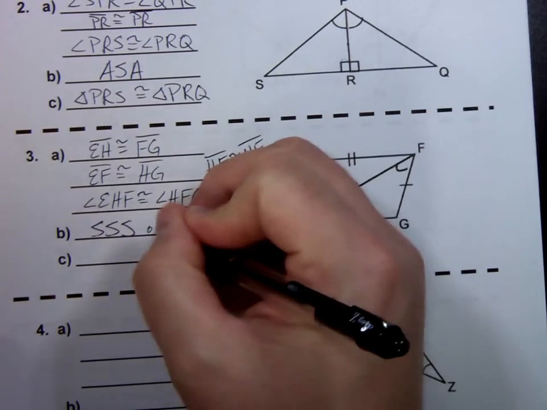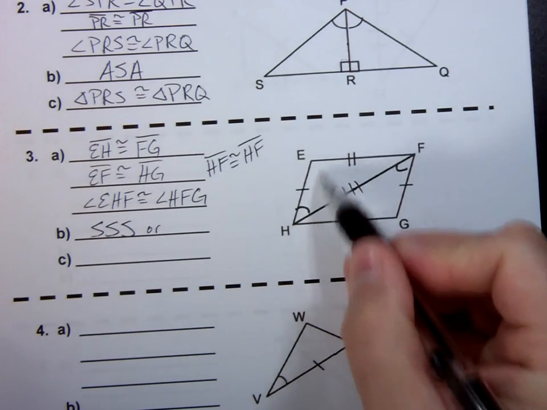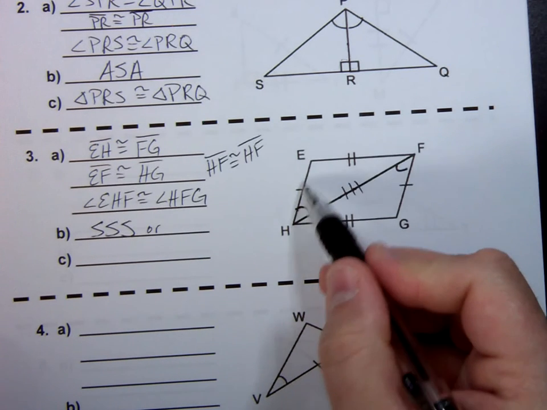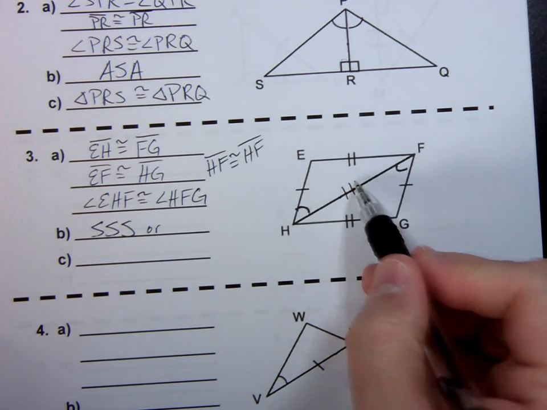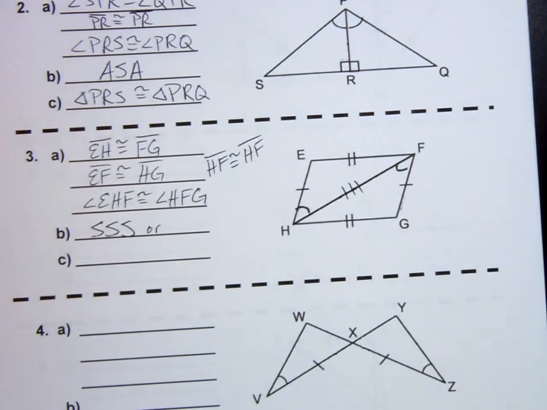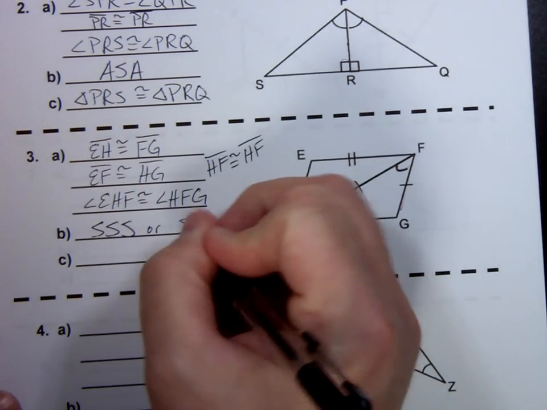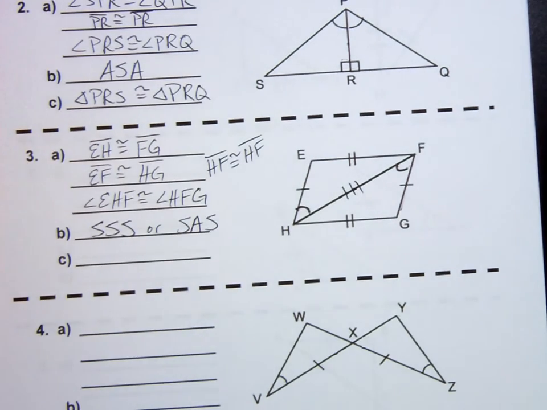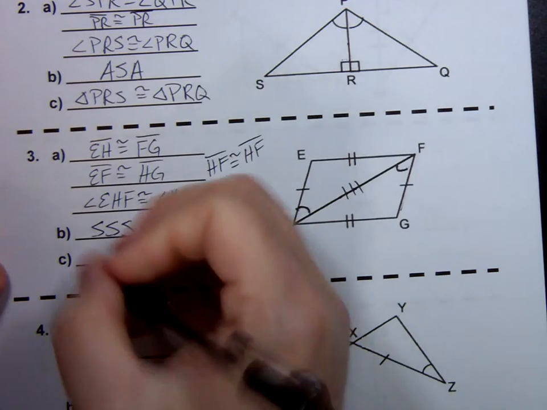Or, while this angle is not the included angle for these two sides, this angle is the included angle for these two sides. Right? So, we can do side, angle, side now. We do have an angle between two sides we know are congruent. So, either one of these would work in this situation. We have enough information to do either one. Now I'll write the congruent statement.